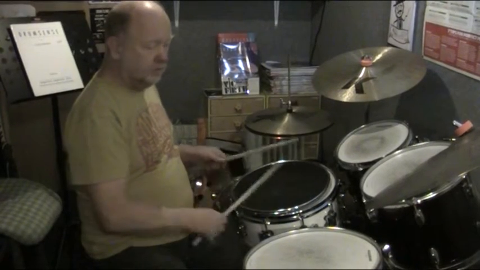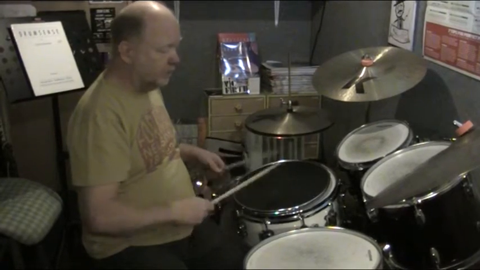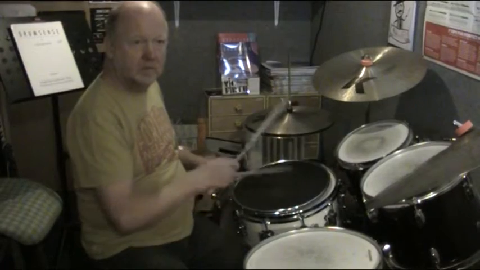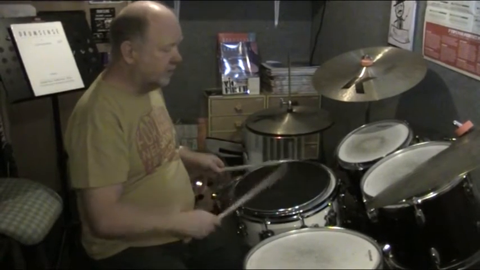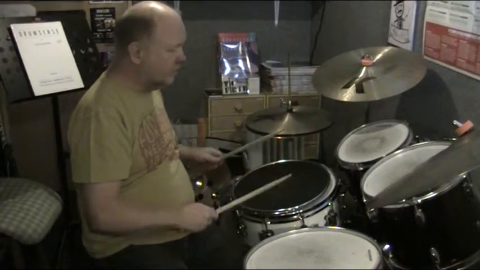I get 1, 2, 3, 4, and into the 3, 1, 2, 3, 4, 1, 2, 3. So the 4 has become a 7-stroke roll. If you like, there's the 7-stroke roll. Now, I'm into the 3. There's my 5-stroke roll.